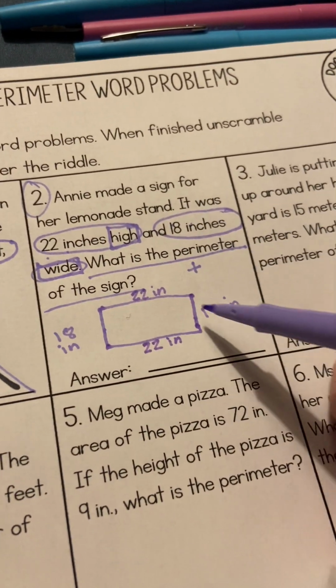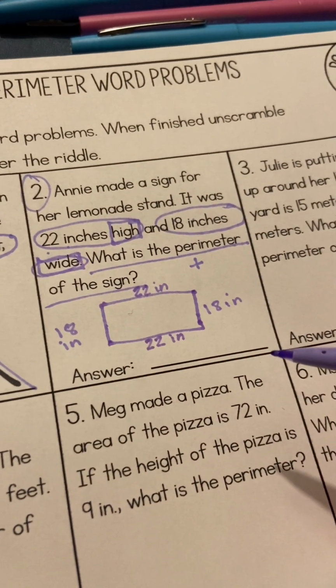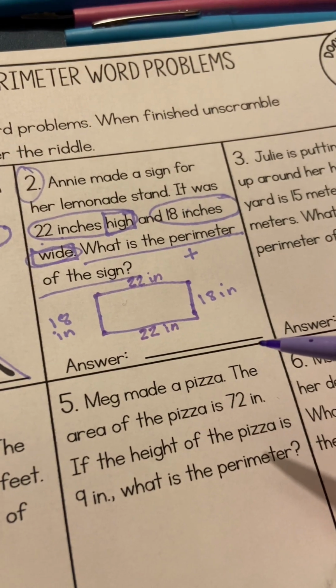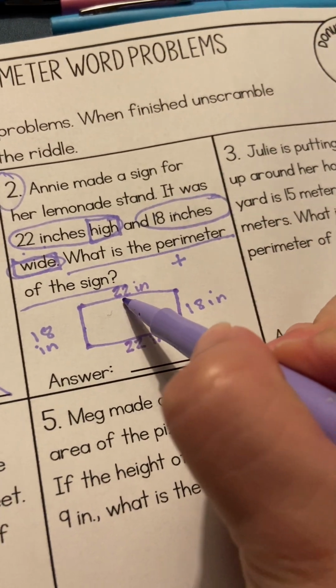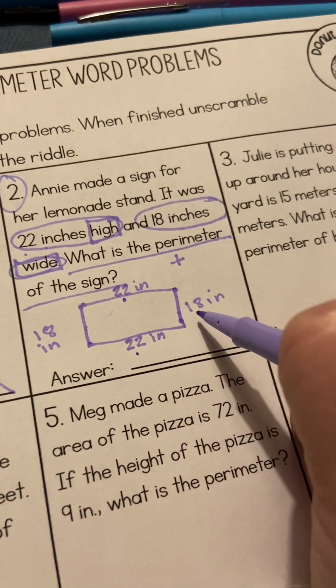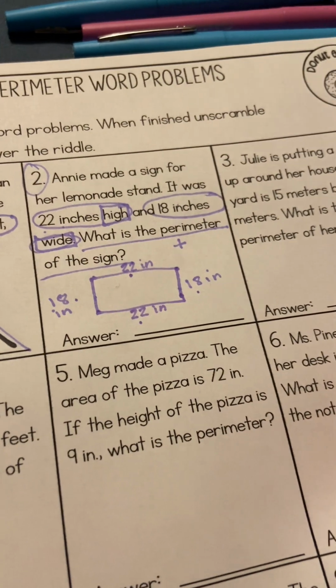Now I have all of my numbers to go ahead and add all of those up. If you are the guest teacher, you can go ahead and pause right now while all of the students are adding up 22 plus 22 plus 18 plus 18, and then we can come back for the answer.